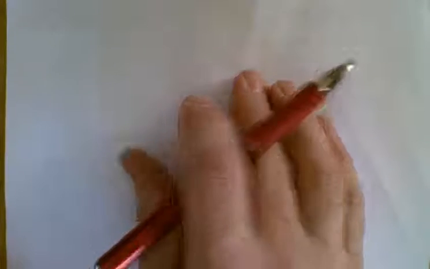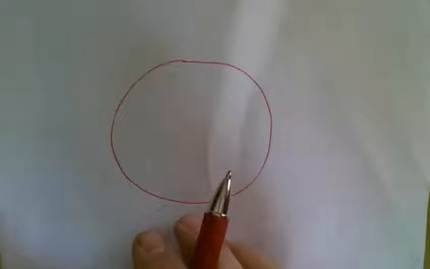Hey guys, here's just a video to show you why the segments are related the way they are. I believe I mentioned this in class, but we didn't have enough time to really go through it in detail. So let me just show you why you have to multiply those pieces the way you do.